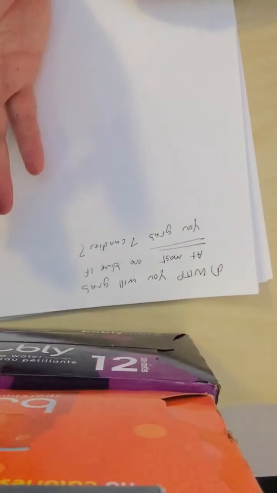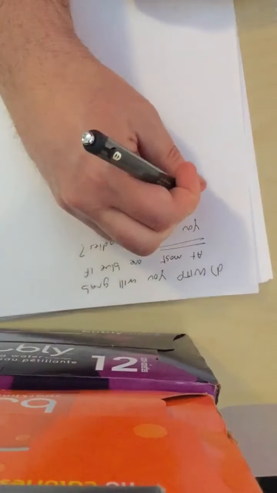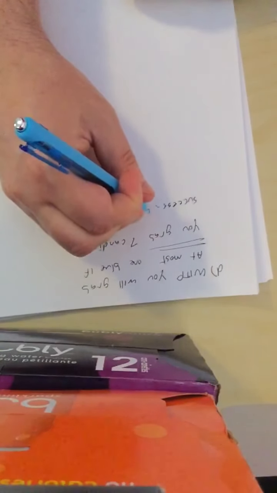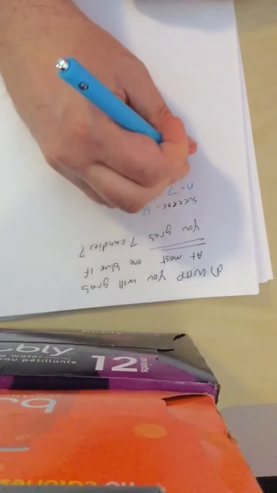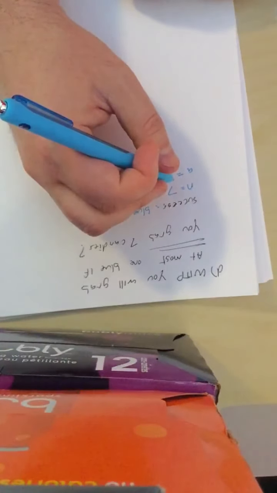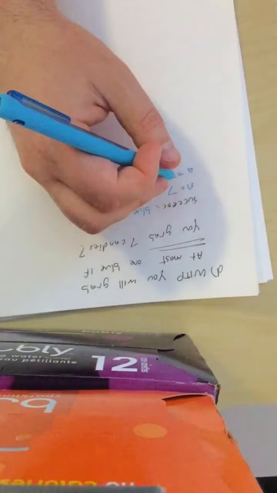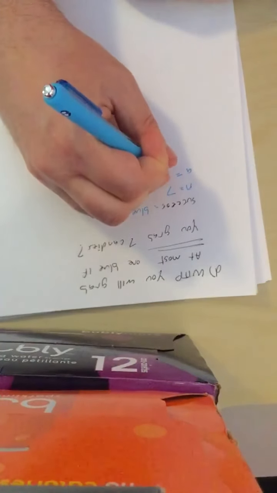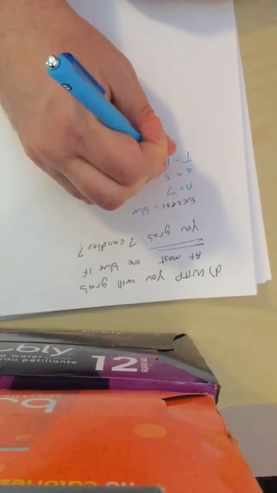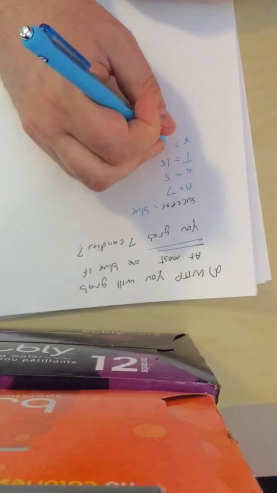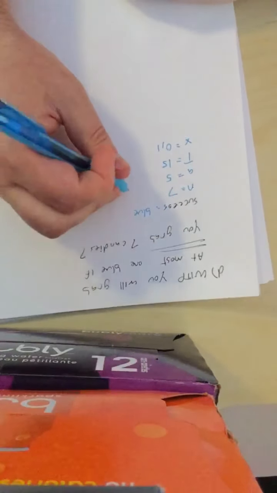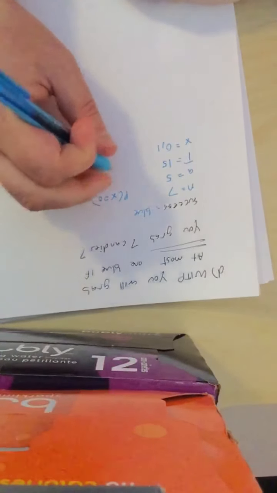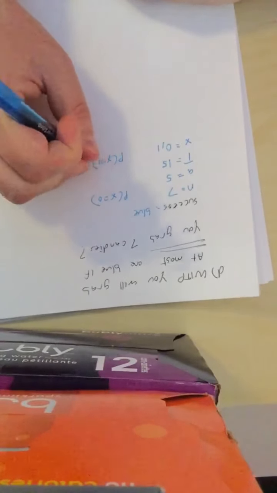So what's going to happen there is, if we want to get at most 1 blue, success is going to be blue, and then the number of trials is going to be 7. The number of successes is, how many blues are there? There are 5 blues. There's still a total of 15 things in here, and the number of successes we're looking for are 0 or 1. So we're going to have to find the probability that x equals 0, and the probability that x equals 1.